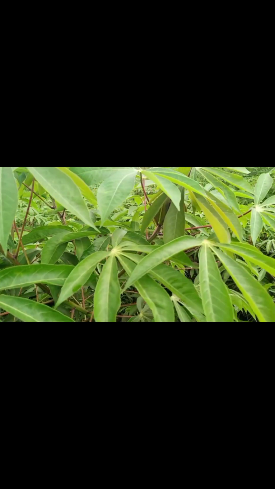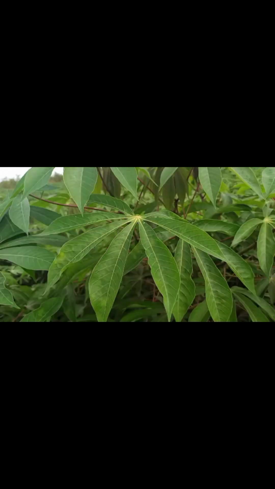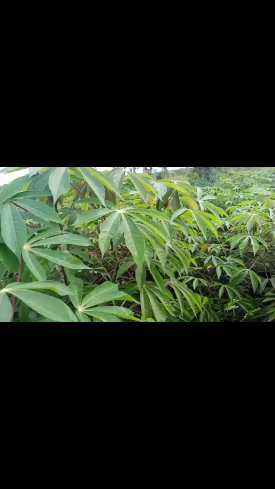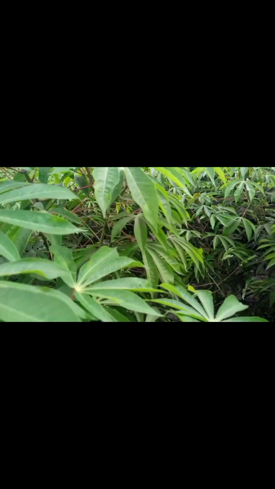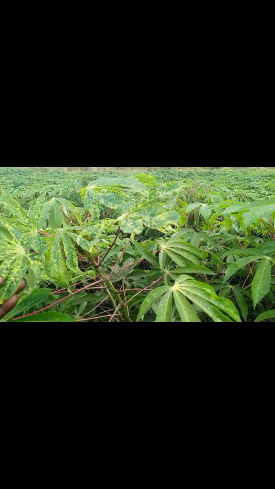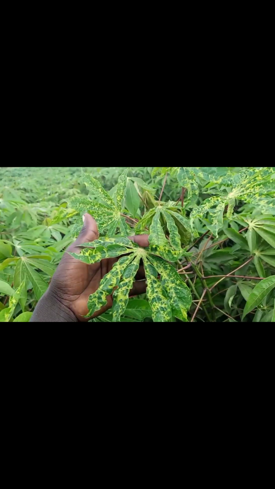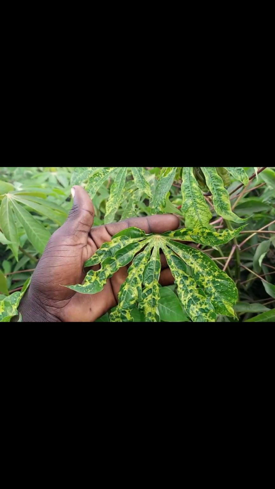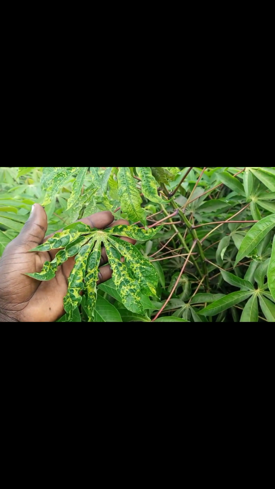Cassava mosaic is a disease which is spread by white fly. As it sucks fluids from an infected plant and comes and sucks fluids from a healthy plant, it transfers the disease. I have spotted one of my cassava plants here which has been affected by cassava mosaic. The typical symptom of the cassava mosaic is here. You can see the leaves. This is a typical sign of cassava mosaic disease that you should be observing in your garden.